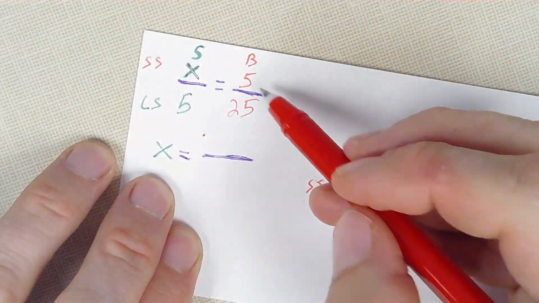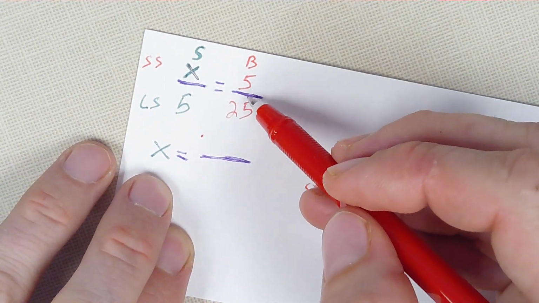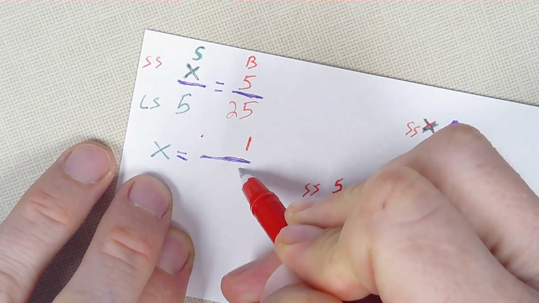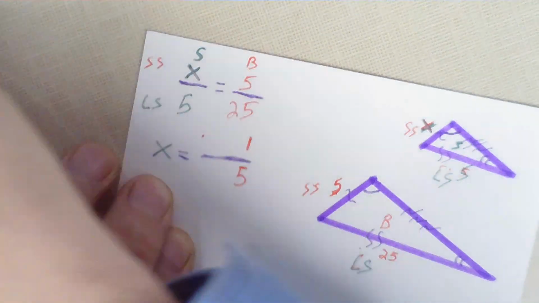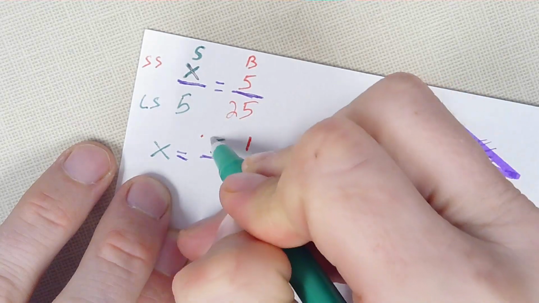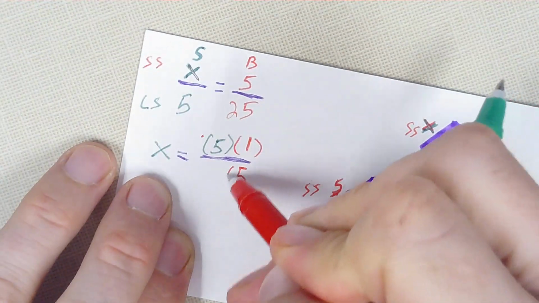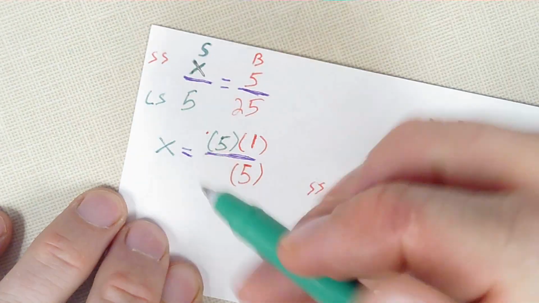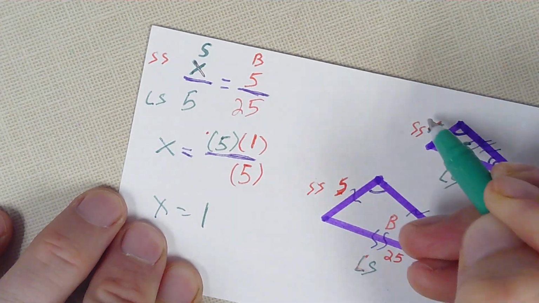I'm going to reduce this on purpose. So 5 divided by 25 is 1/5, times 5. Bring that 5 over. 1/5 times 5, the 5's cancel out, and I'm therefore left with x equals 1. All right, so x equals 1.